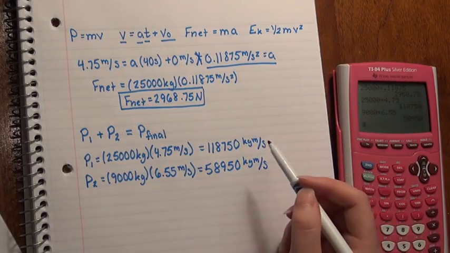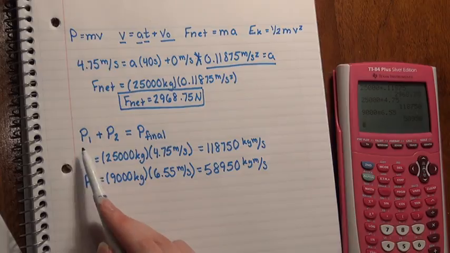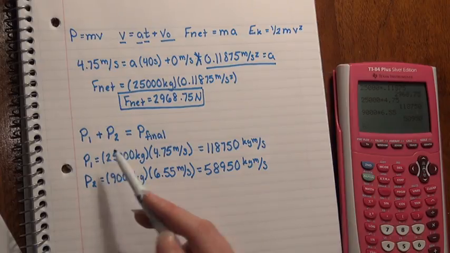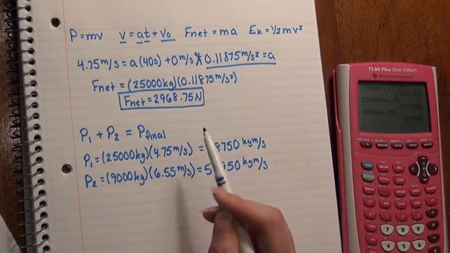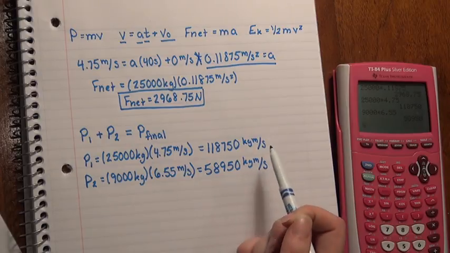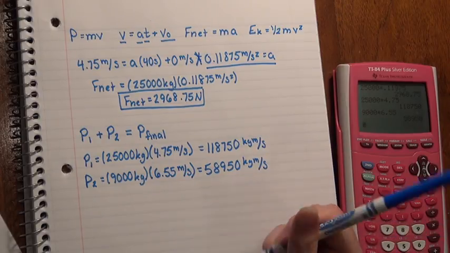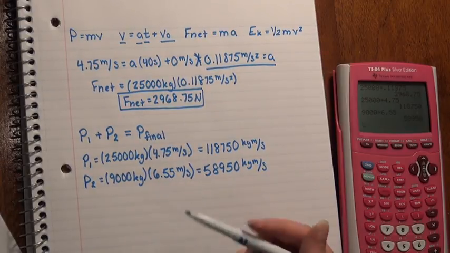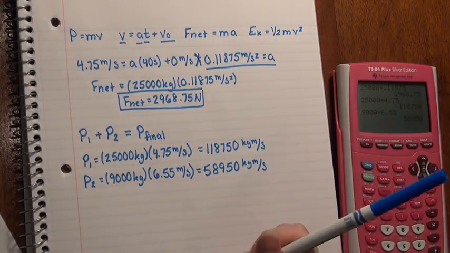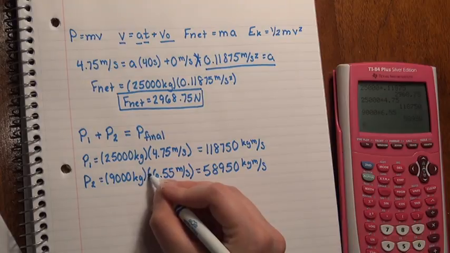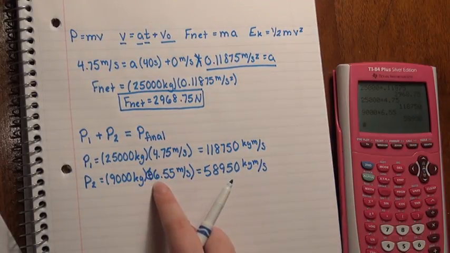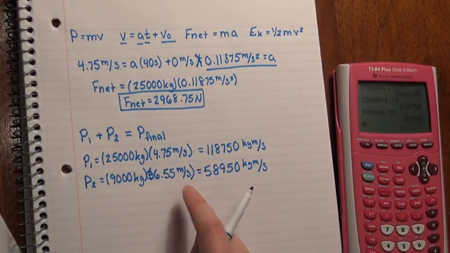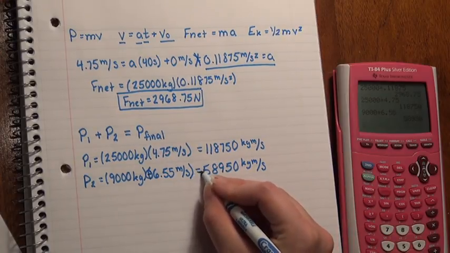Now, what may be misleading is that up here I wrote that the momentum of the first car plus the momentum of the second car is equal to the final momentum. However, since the cars are moving in opposite directions, the velocity of the second car will be negative, moving in the opposite direction, so its momentum will also be negative. Technically, this here should be negative 6.55 meters per second, and this should be a negative momentum.